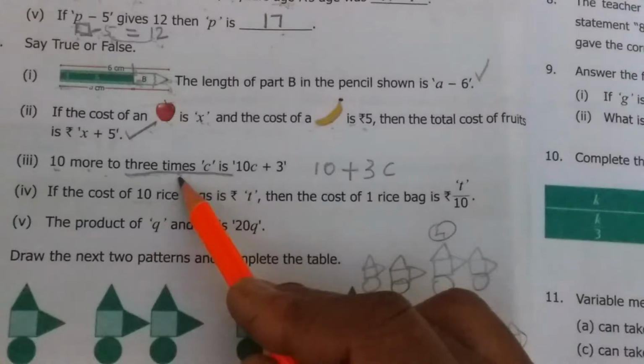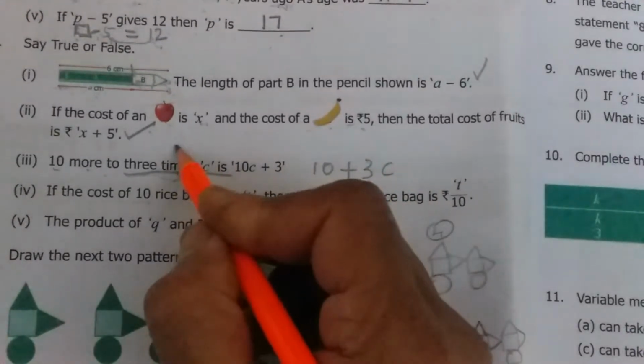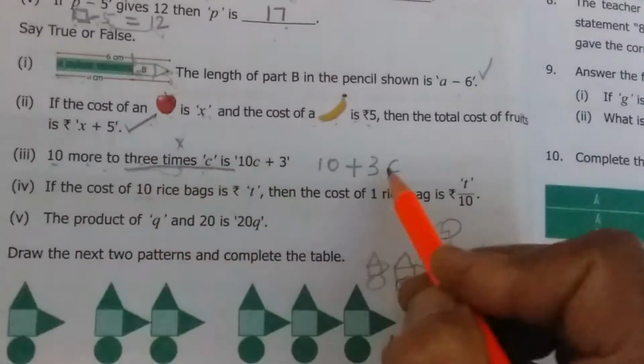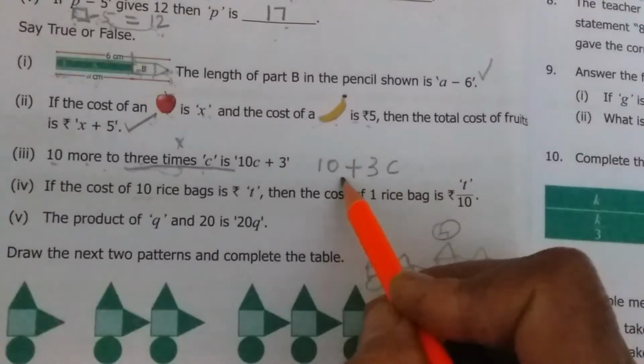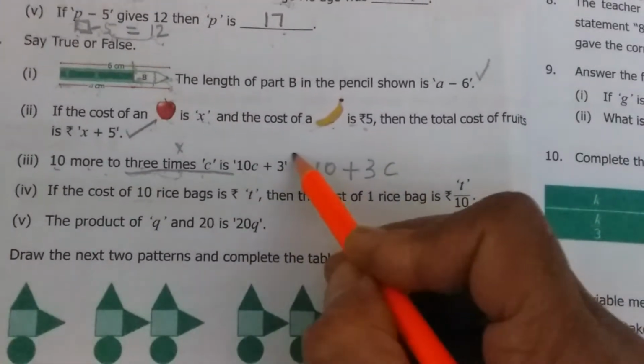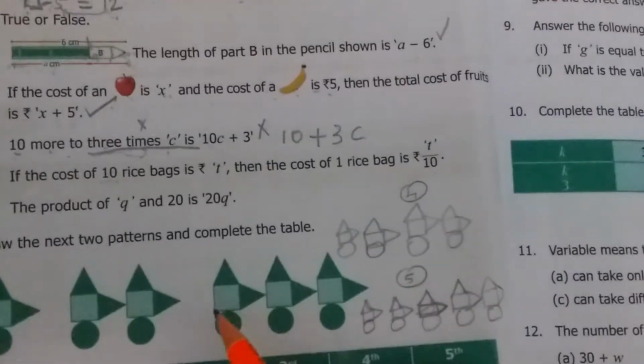4 times X means 4X. 7 times Y means 7Y. Times means it is multiplication. So 3 times C means 3 into C. That 3 into C is only 3C. So your correct answer is 10 plus 3C. What is given? 10C plus 3. So this is wrong. Next one.